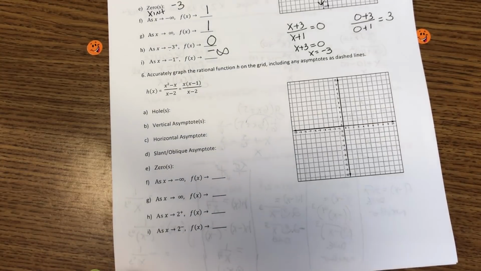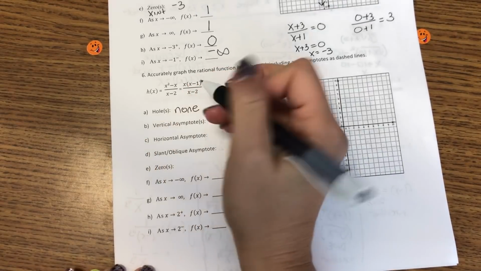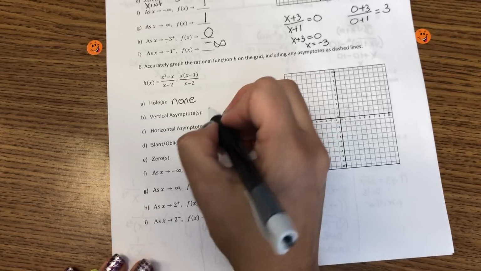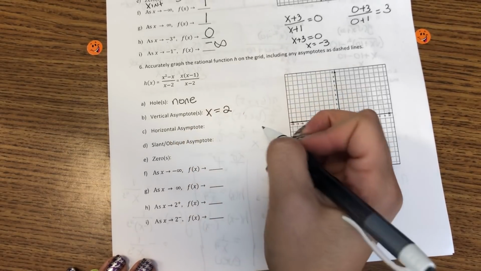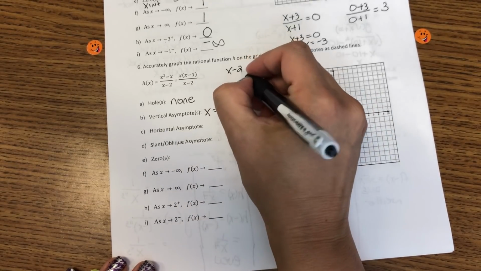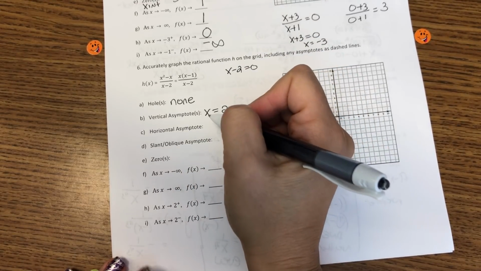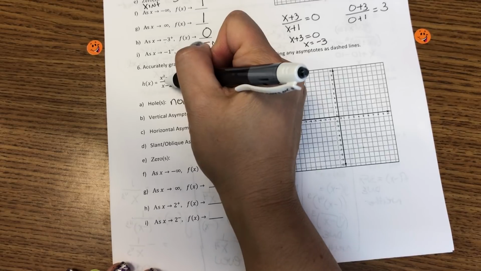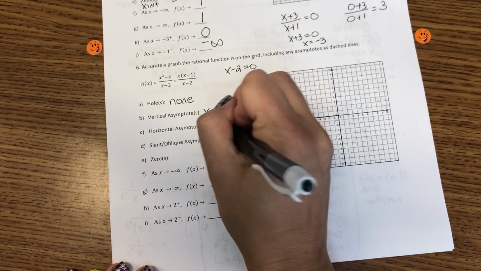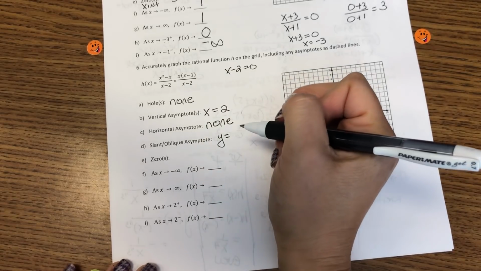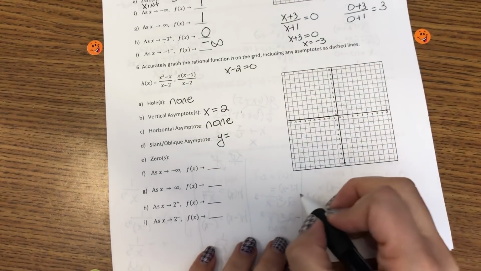Okay, there are no holes for number 6 because none of the factors eliminate. We have a vertical asymptote at x equals 2, because that is when the denominator equals 0. For the horizontal asymptote, well, the numerator degree is larger than the denominator, so there is no horizontal, it's a slant. So let's do some division.